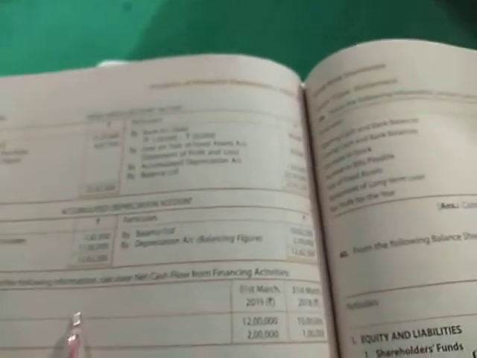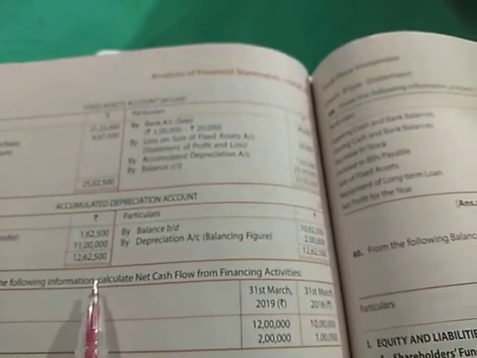for the technical glitch. The video stopped in the middle. Now we were discussing this question. Calculate net cash flow from financing activities.